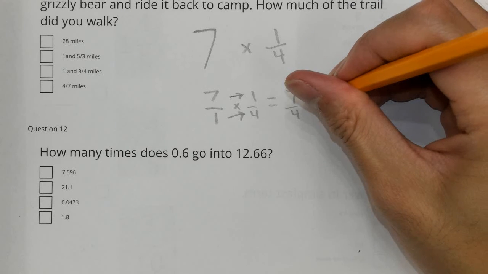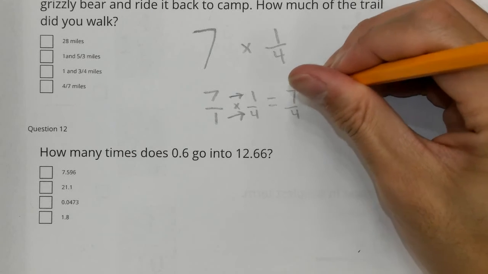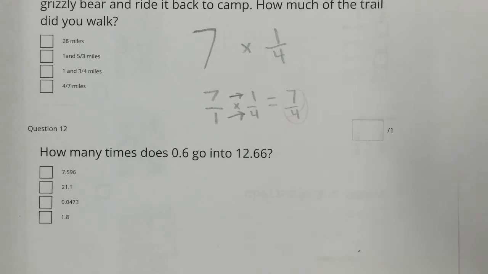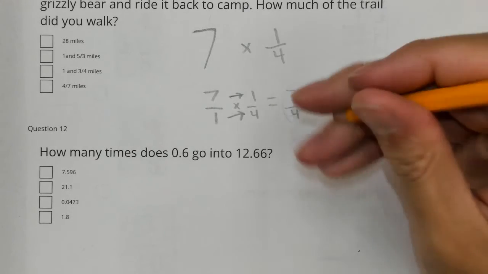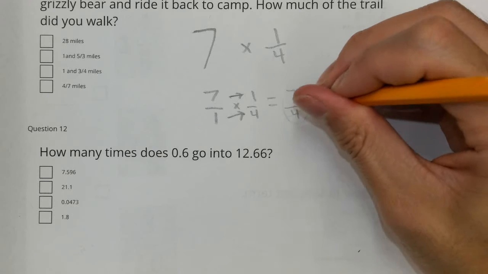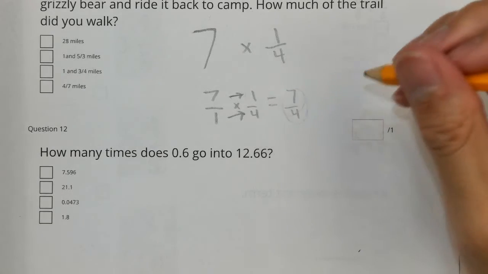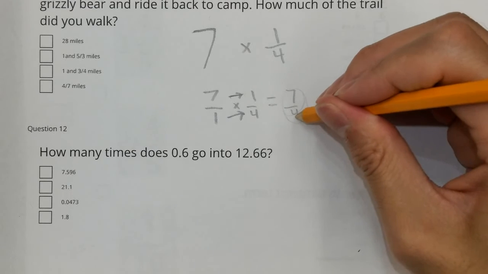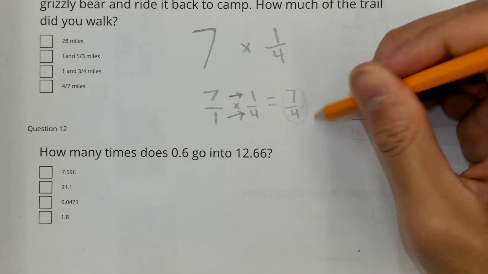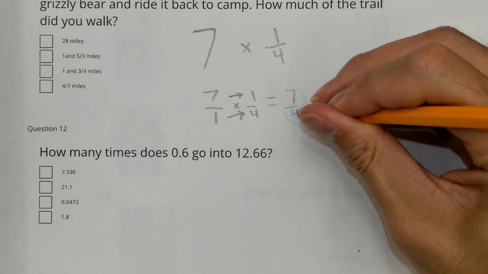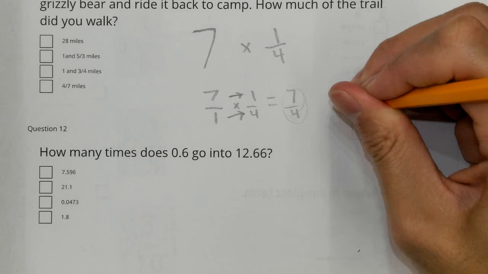And then the thing is, that's called an improper fraction because the top is bigger than the bottom. I gotta make it a mixed number. The way you make it a mixed number is you see how many times the bottom goes into the top, and that's your big number outside. So 4 goes into 7 one time.